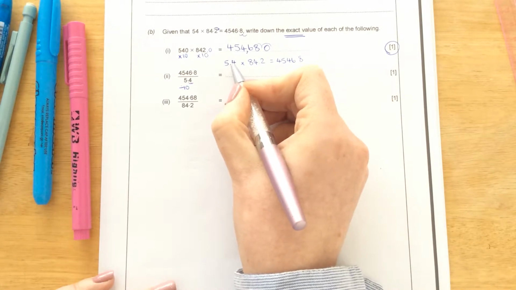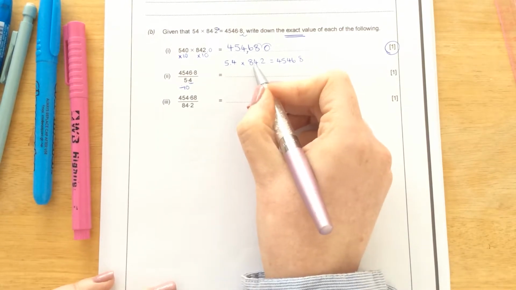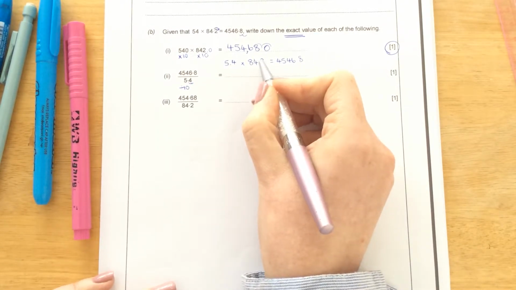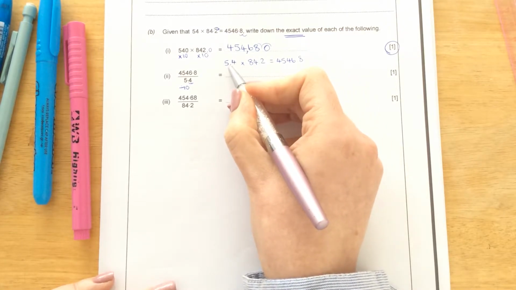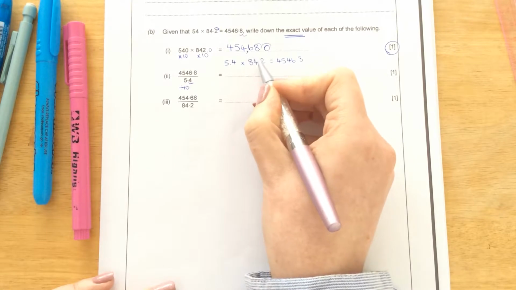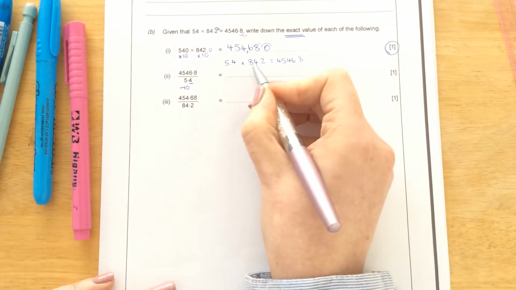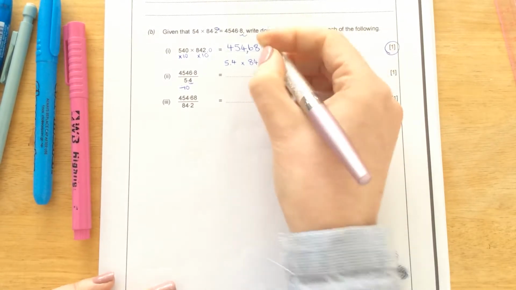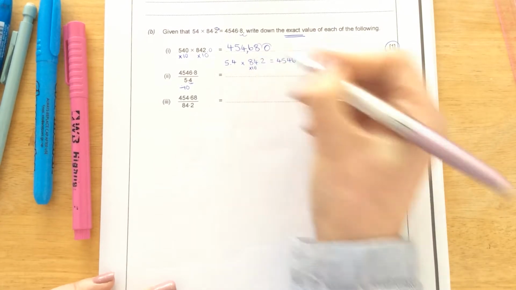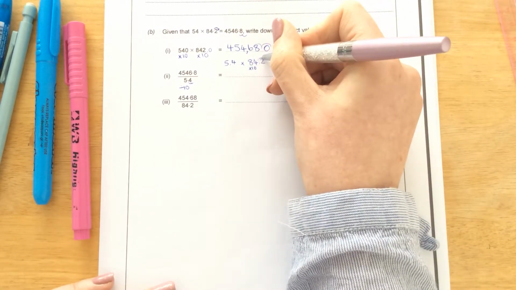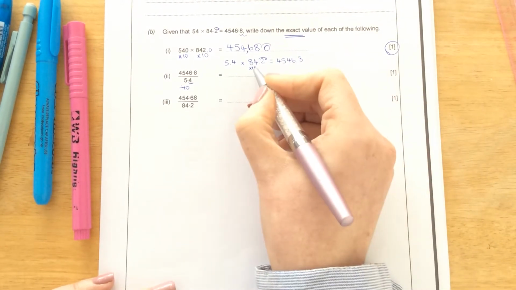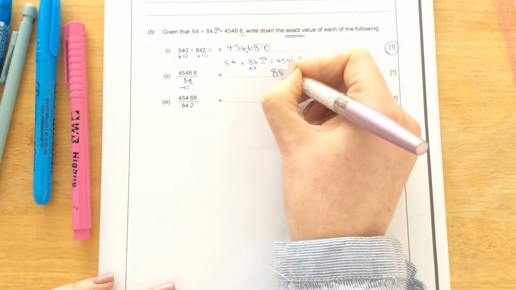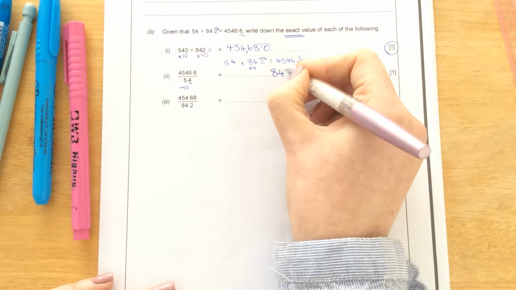That's been divided by 10. So this number can't stay the same for the answer to then be the same. If I've divided this by 10, then I'm going to have to times that by 10 to equal it out, to give me the same answer. So if I times this number by 10, that means my decimal's moving over one space to make it 10 times bigger. So that number would then be 842.